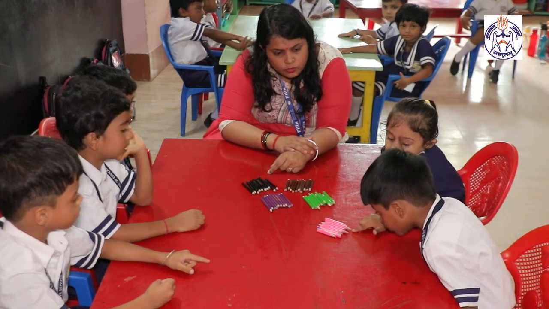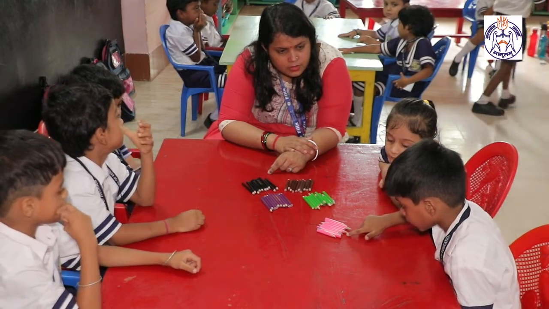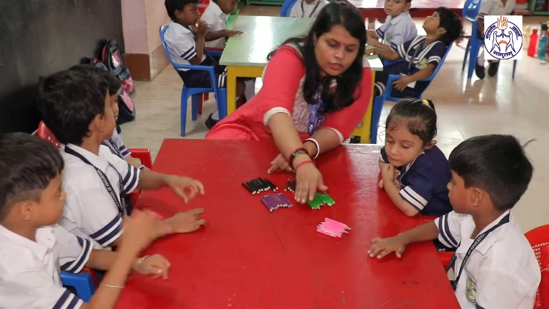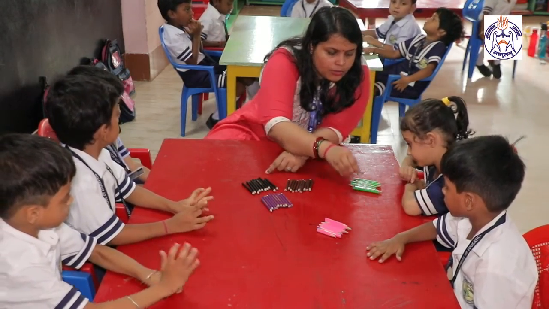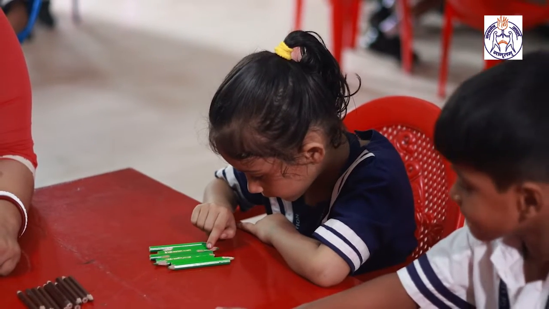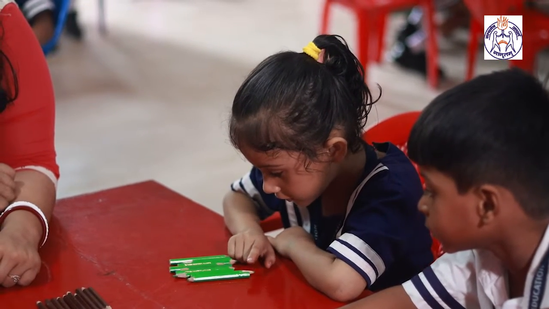Umar, can you count how many pencil colors there are? 1, 2, 3, 4, 5, 6, 7, 8, 9, 10. Very good. Now Shiza, can you count how many colors are there? 1, 2, 3, 4, 5, 6, 7, 8, 9.